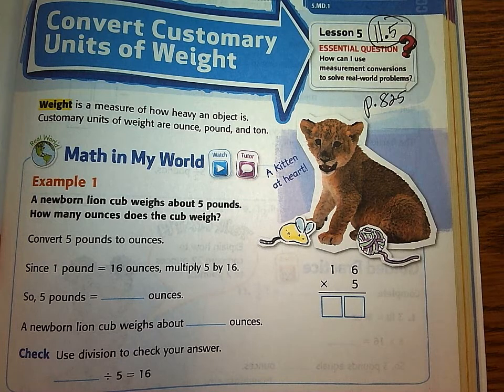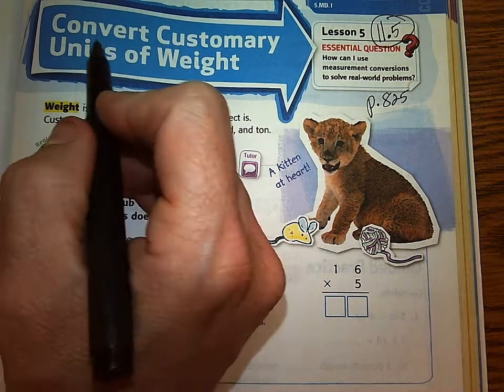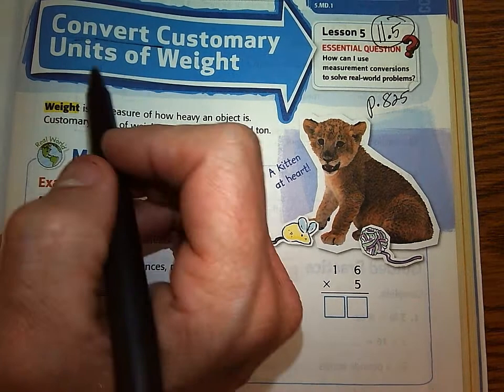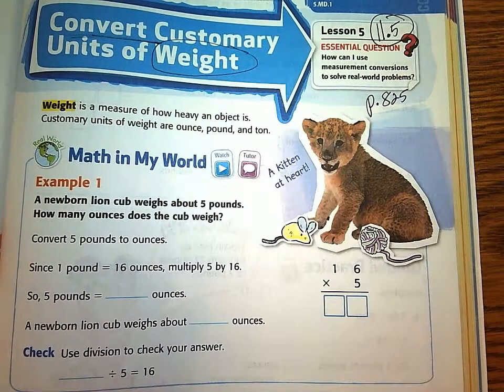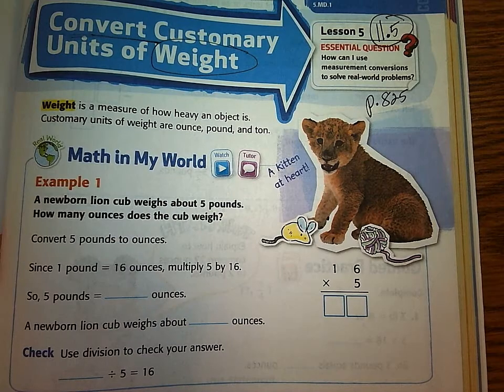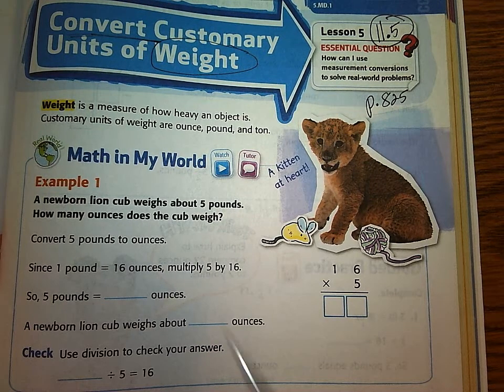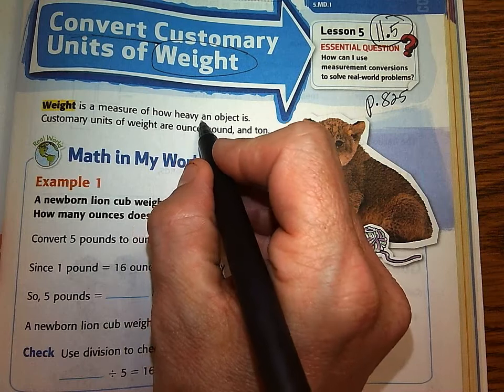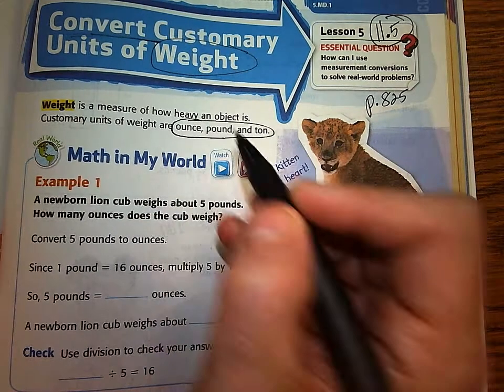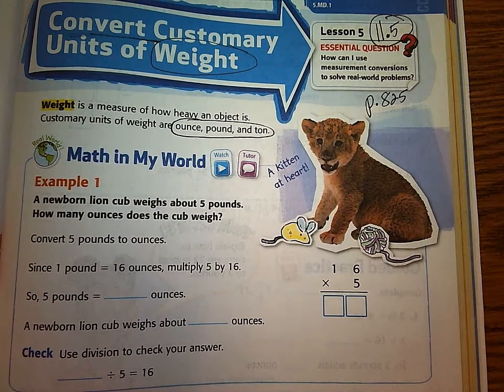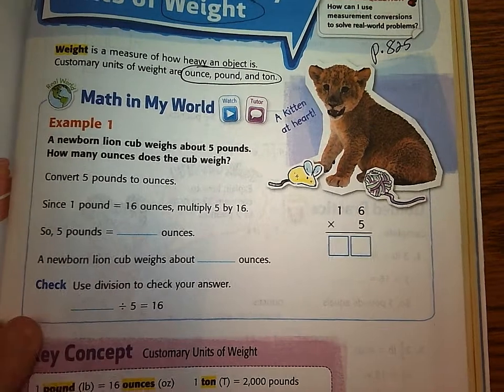Page 825, if you see a kitchenette heart, this little lion cub, you know you're on the right page. And we're doing conversions again. We're converting, but this time we're looking at weight, converting customary units of weight. So weight is how heavy something is. And the customary units we use in the United States are ounces, pounds, and tons. Let's jump into example 1.